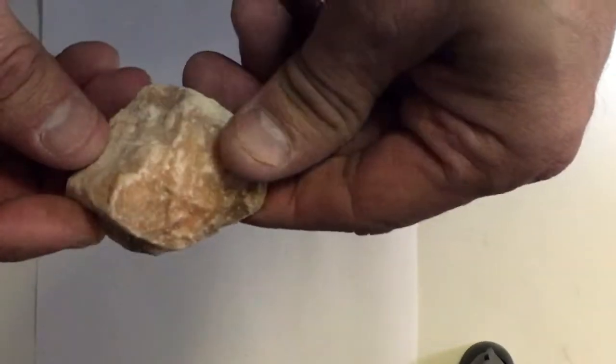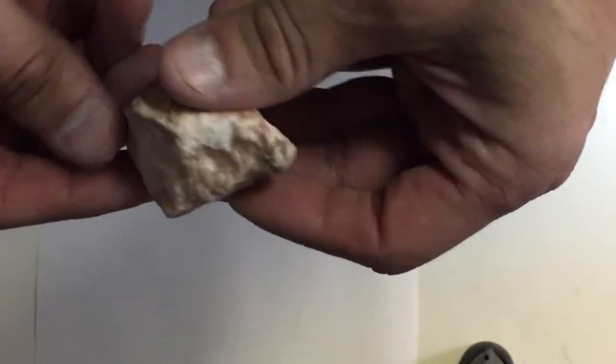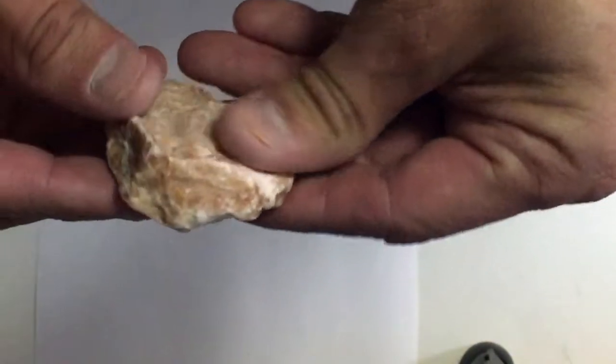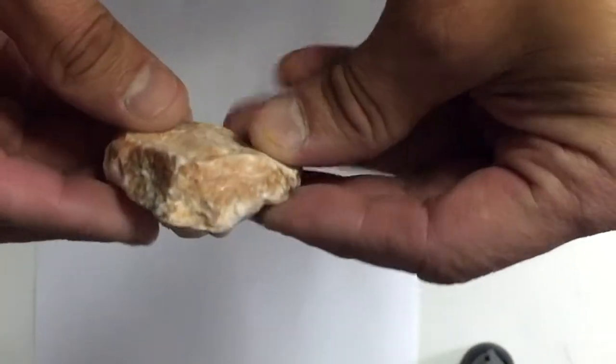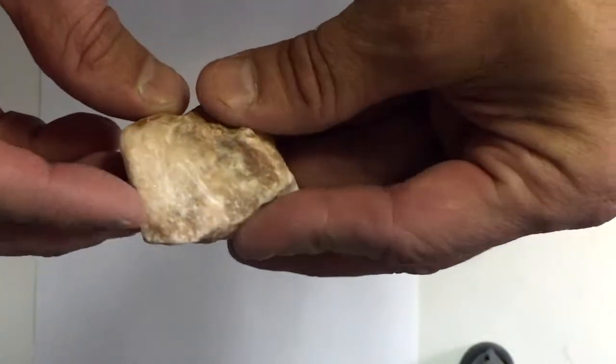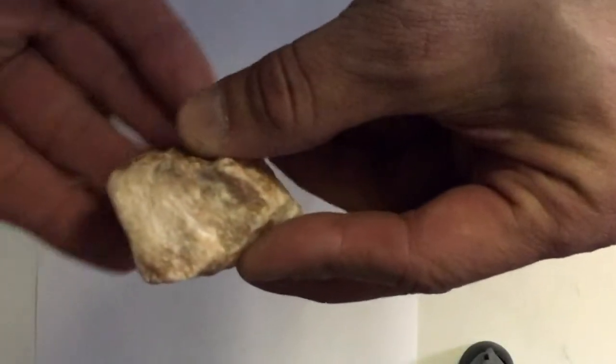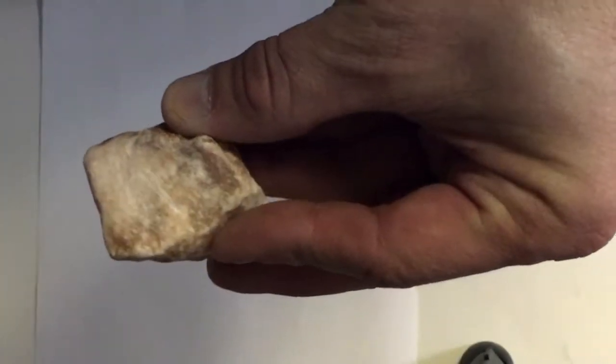Okay, so the next test, again, similar to luster, this isn't really a test you're going to do. It's actually probably the hardest property to observe. It's called cleavage or fracture. Now, cleavage and fracture have to do with how a mineral breaks. So again, this is not a test we're going to perform because we're not breaking anything. But we're looking for signs that the mineral breaks along nice, flat, even sides. And if it does, we call that cleavage.